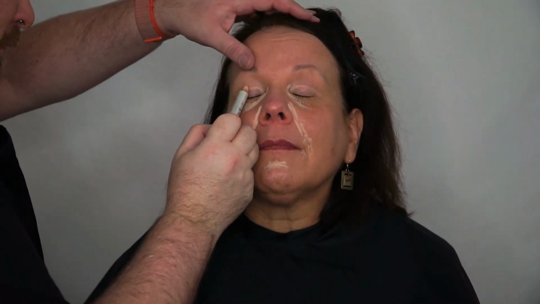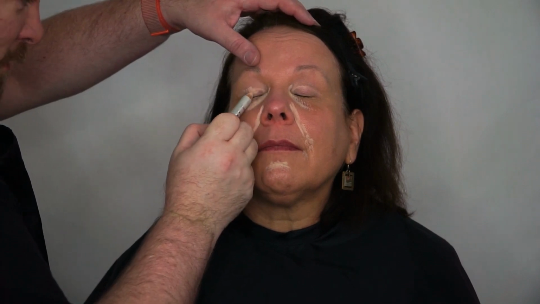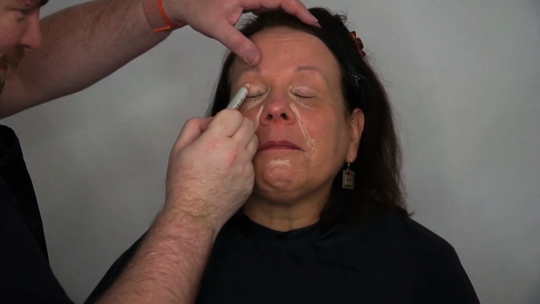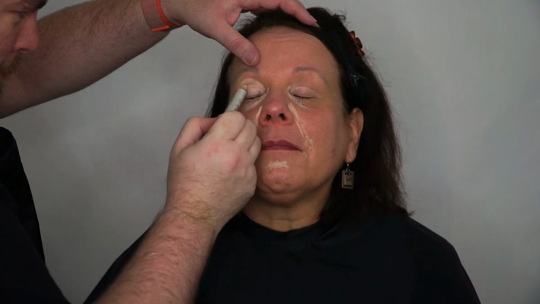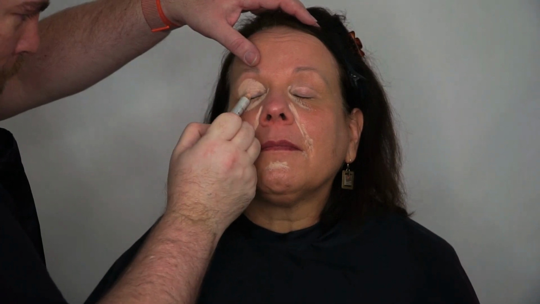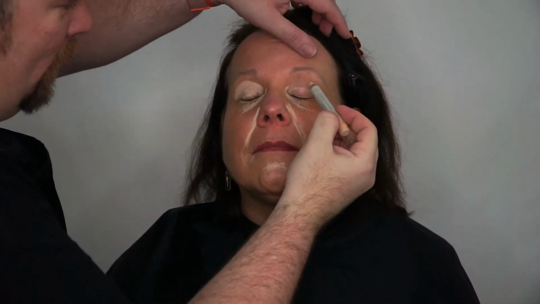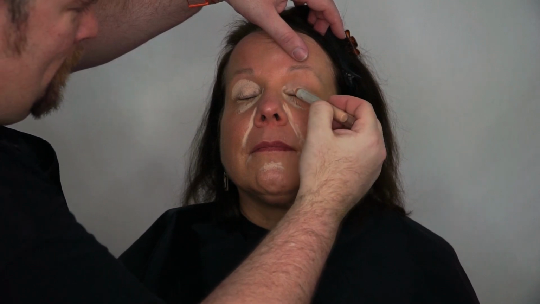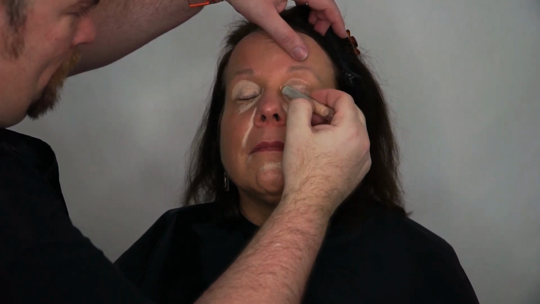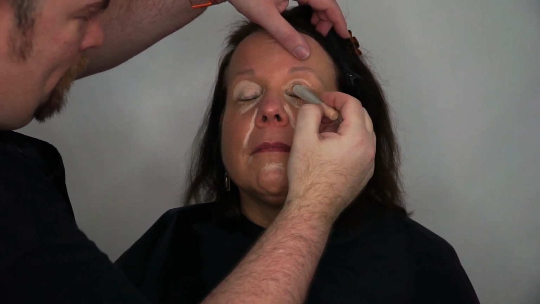Now I want to take a moment and just talk a little bit about the difference between a neutralizer and concealer. In much of my opinion, they're a lot of the same, but it depends on when I choose to use them. Often when I'm neutralizing, I'm doing that before I put my foundation on. When I'm concealing, sometimes I'm putting my foundation on and concealing after the fact.